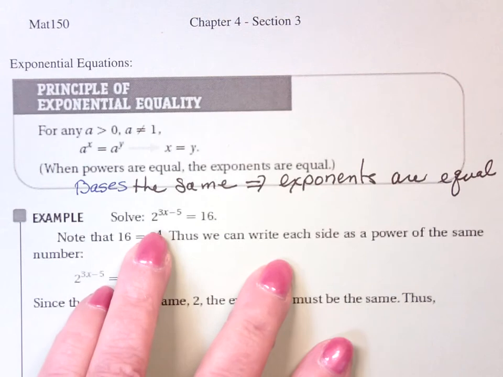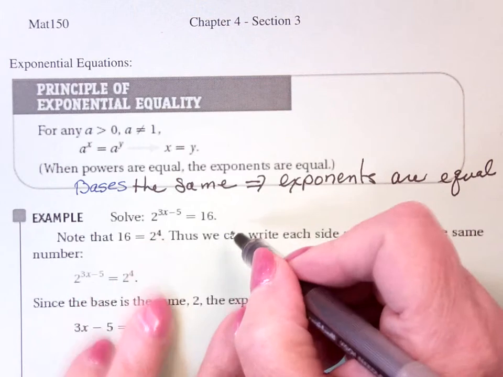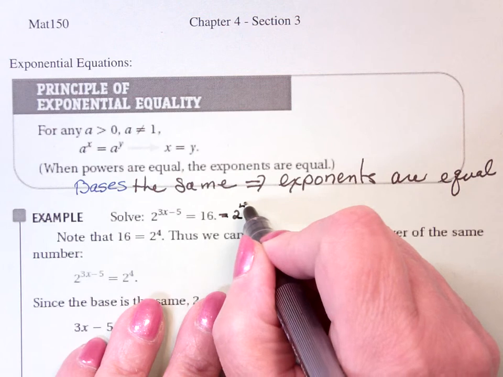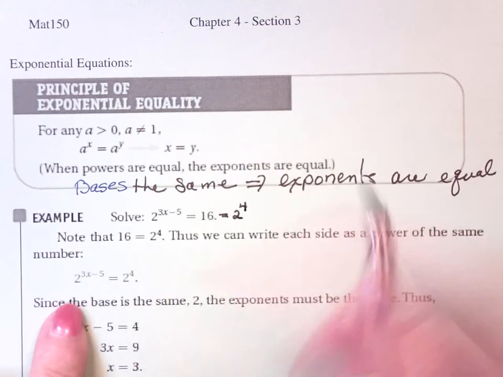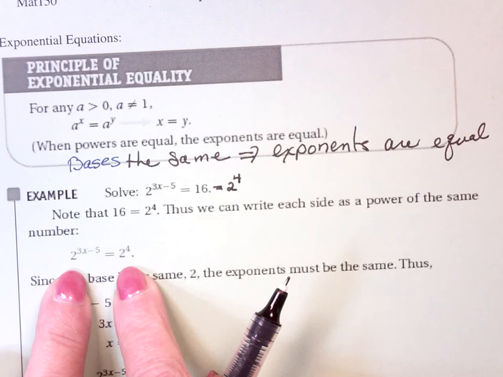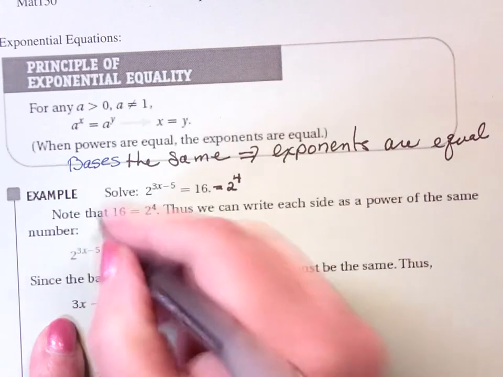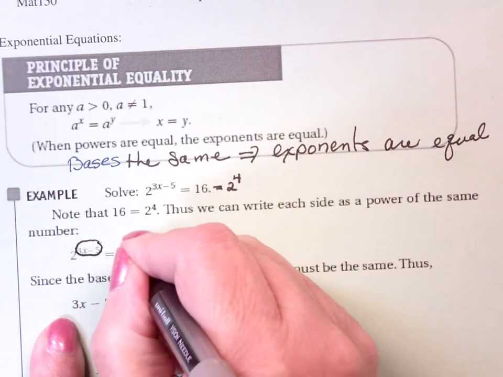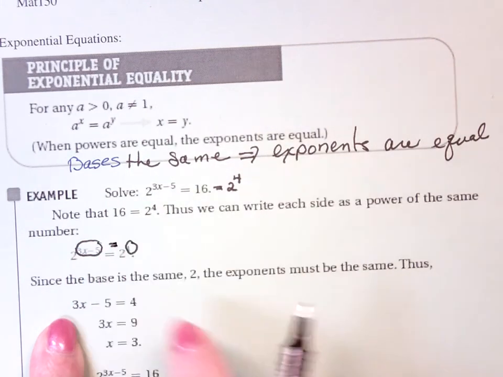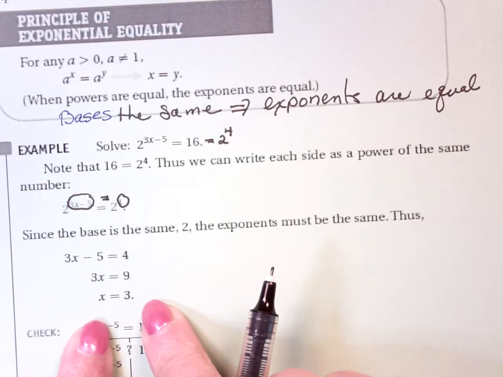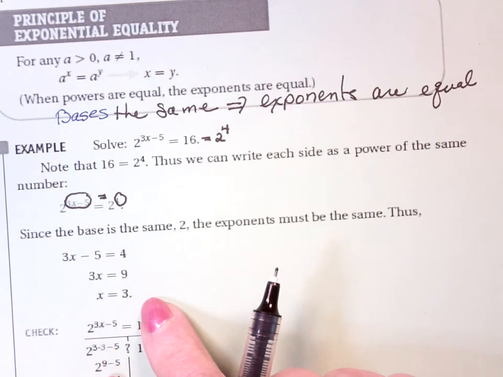So for example, with this being 2 to the 3x minus 5 equals 16, you could say, can 16 be written to a base of 2? The answer is yes. It's 2 to the 4th power. So that's where they get that 2 to the 3x minus 5 equals 2 to the 4th. So the bases are the same. So that means that the exponents have to be equal. So 3x minus 5 is equal to 4, 3x is equal to 9, x is equal to 3. Bases are the same, exponents must be equal.